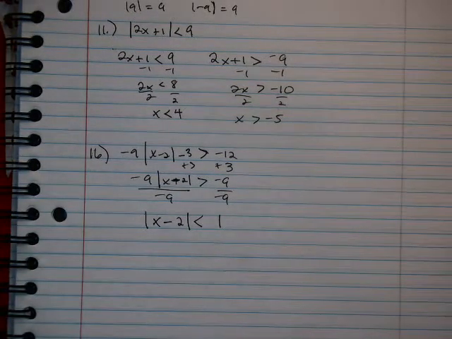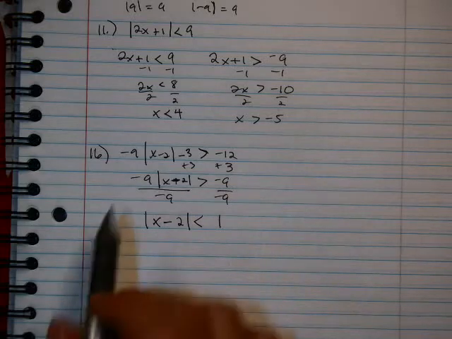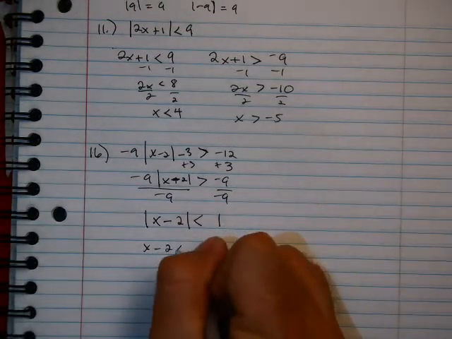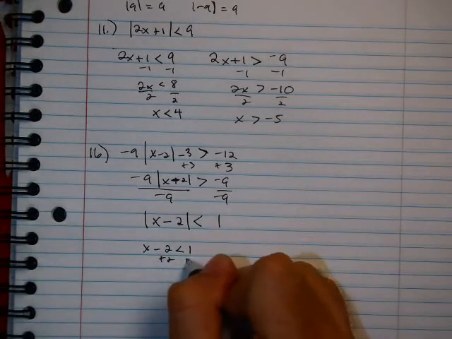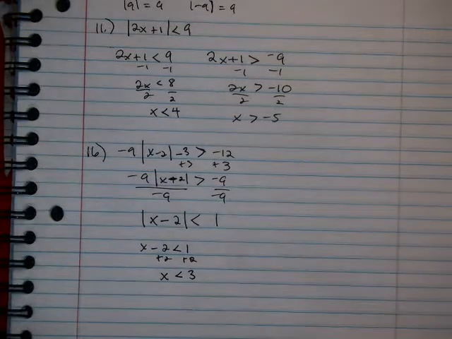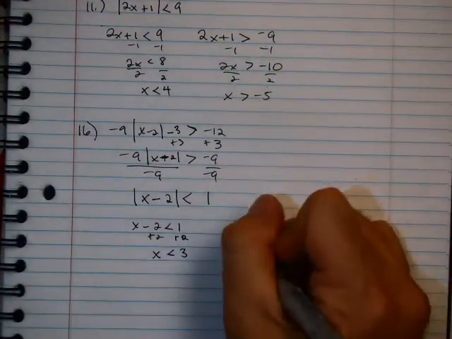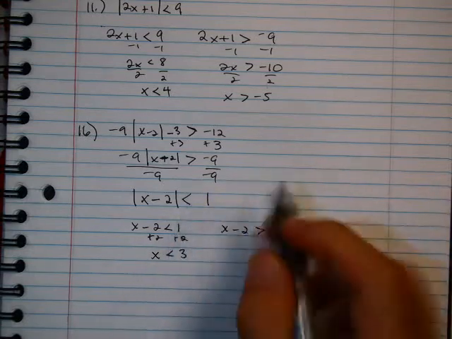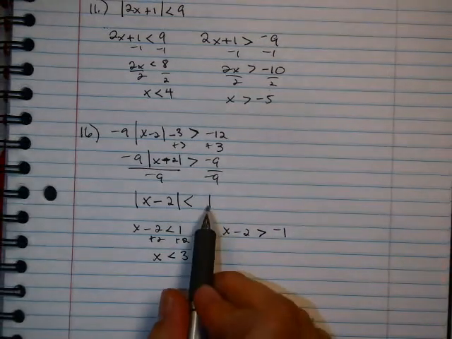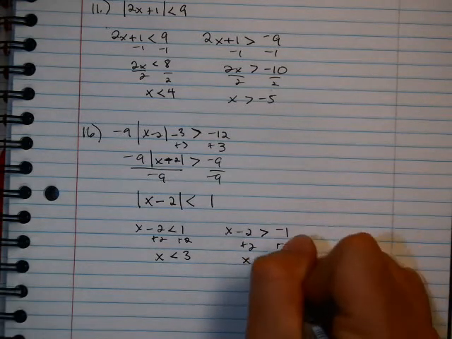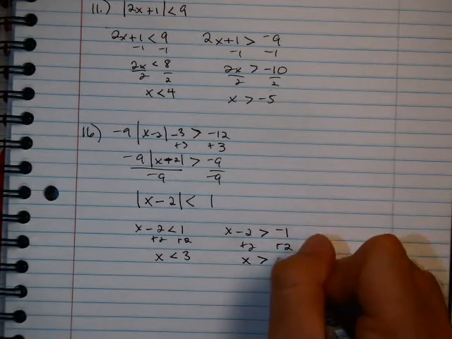And this one turns out to be a lot easier after that work than what we did in number 11. So if x minus 2 is less than 1, I'm going to add 2 to both sides, and I get x is less than 3. The other one is going to be x minus 2 greater than, flipping the symbol, negative 1, changing that sign, add 2 to both sides, I get x is greater than positive 1.